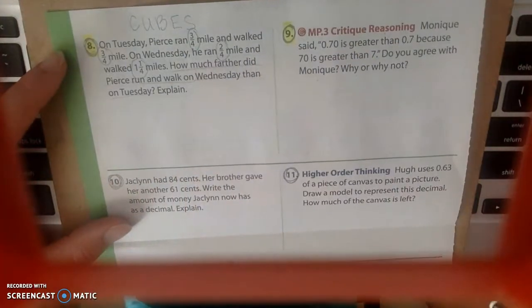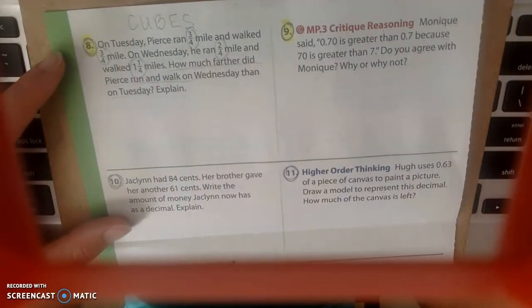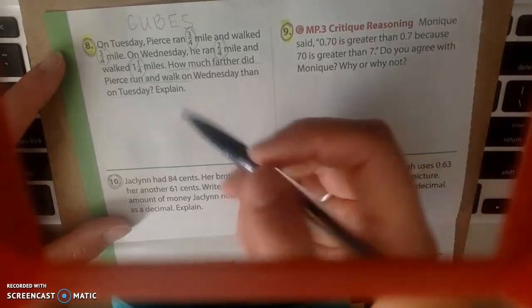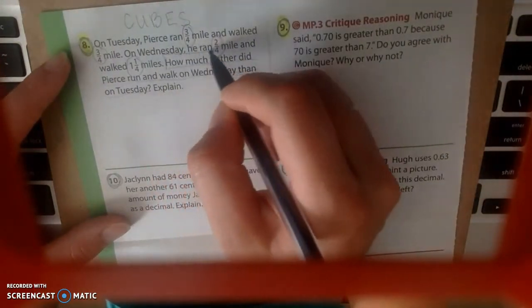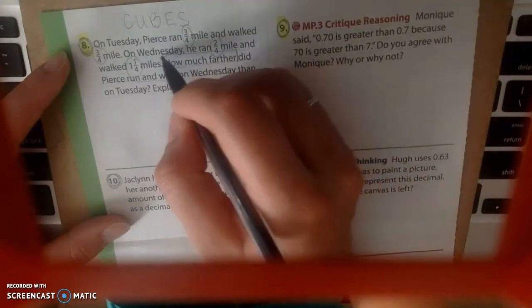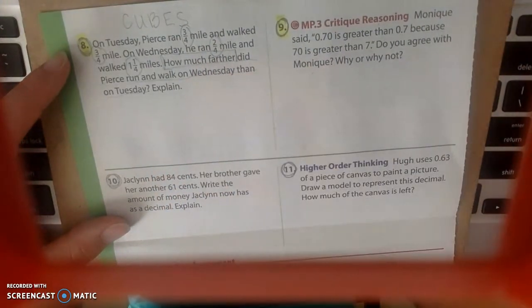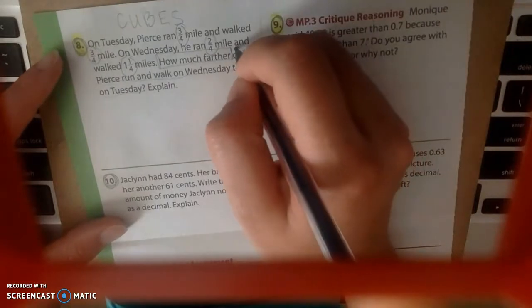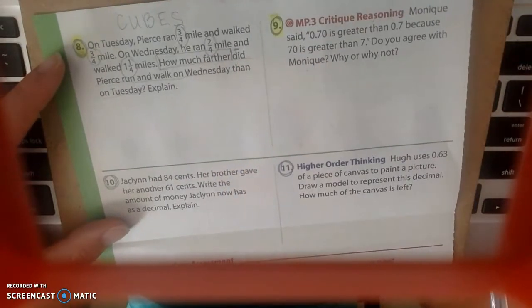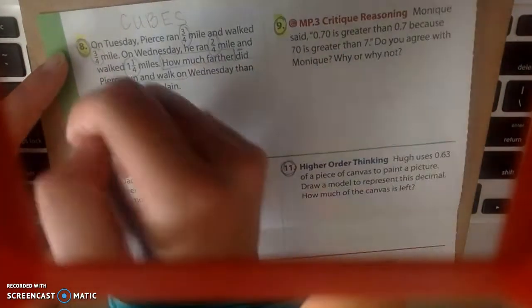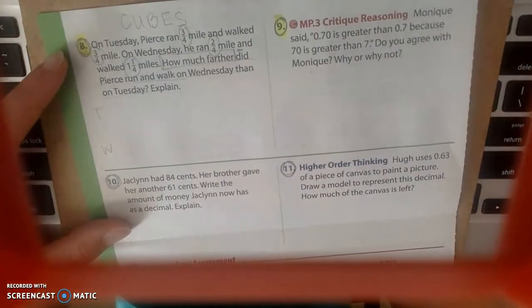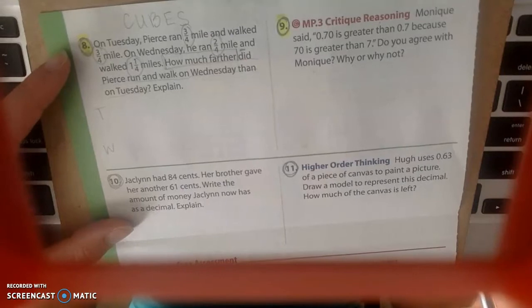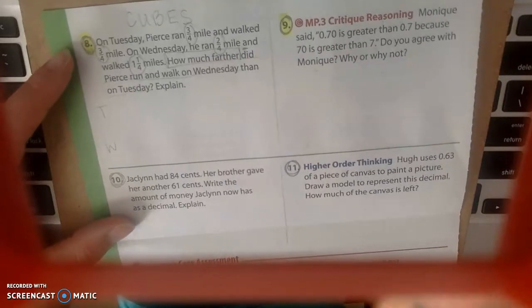B stands for boxing. What's my key words here? Okay, normally how much isn't key words, but when it's paired with how much more or how much farther or how many less, it is. That lets us know we need to subtract, but not right away. What you need to do first is think about how much did he run and walk on Tuesday and how much did he run and walk on Wednesday.